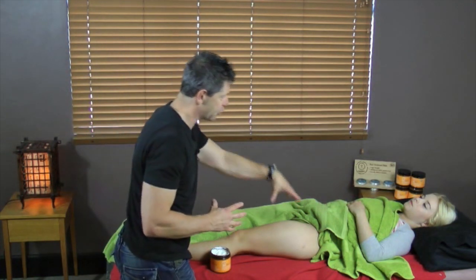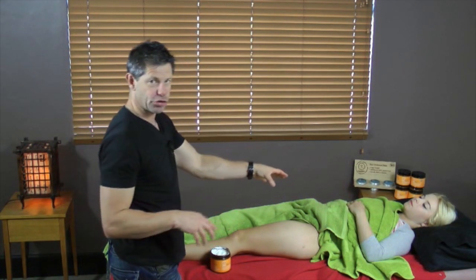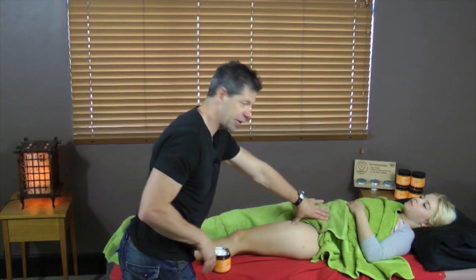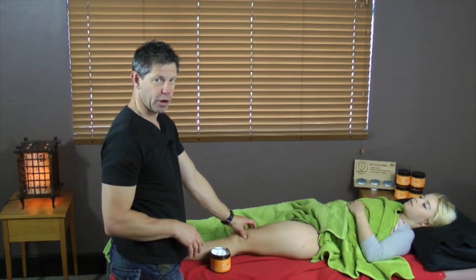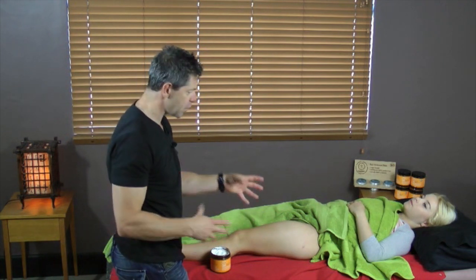But keep in mind that the larger picture would also be addressing any restrictions, if there were, to our hip flexors, to our hamstrings, to our quadriceps through here as well, because all of those have a direct effect on the balance of the actual pelvis itself.